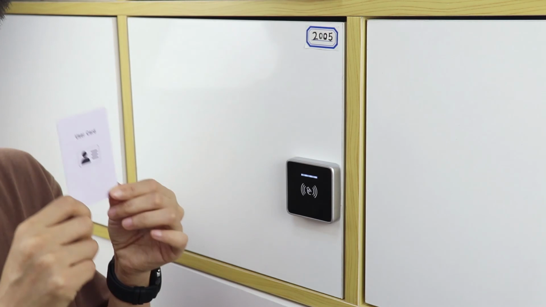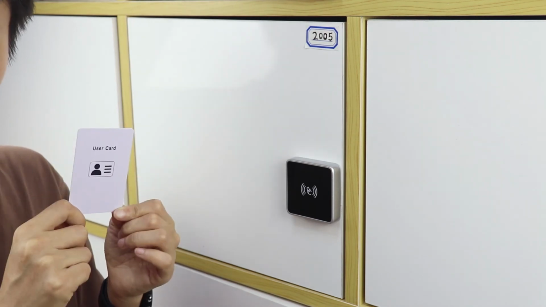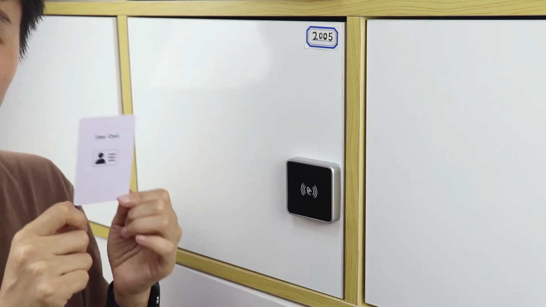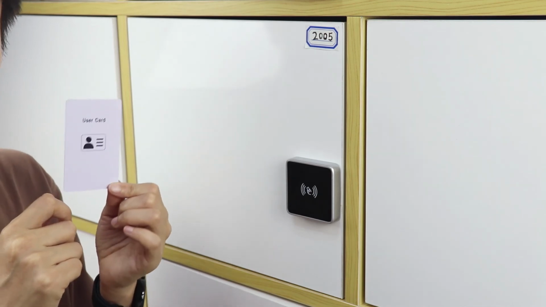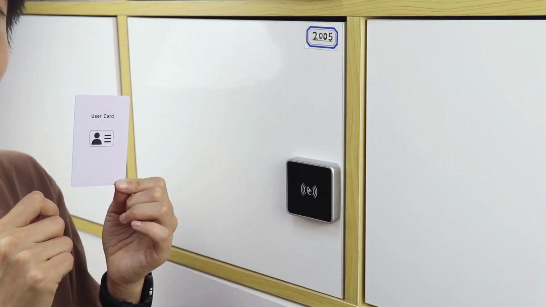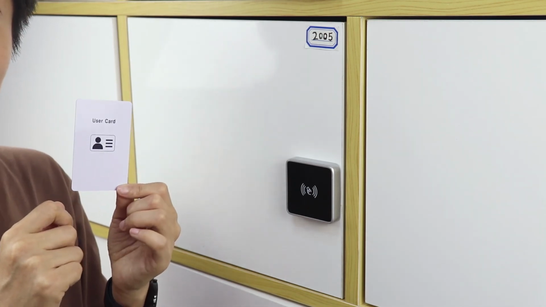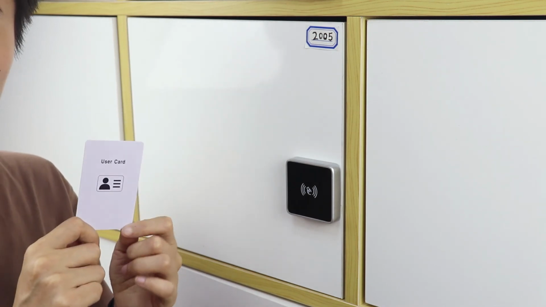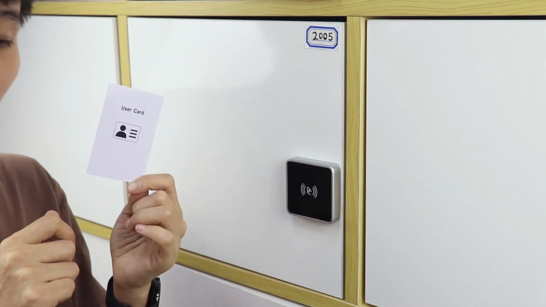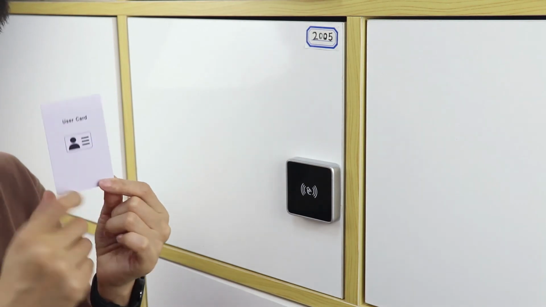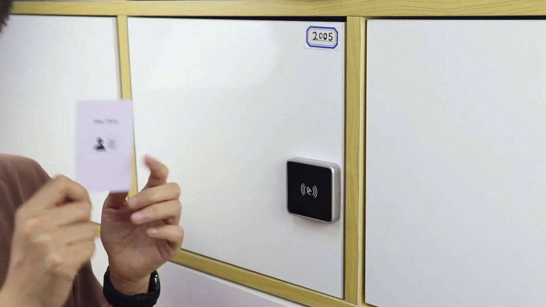Now we want to limit the usage time for this card. For example, we want to limit the usage time to 2 hours, 1 hour, 3 hours, 1 day, 2 days, 3 days. After this time, this card will be invalid.